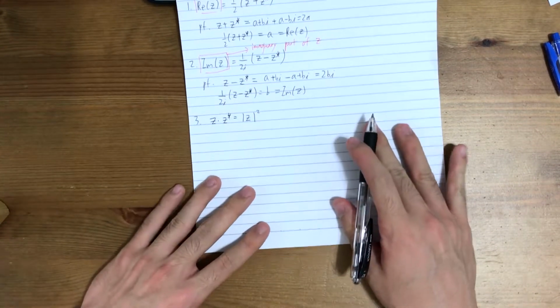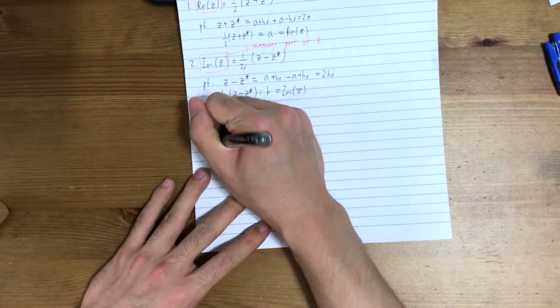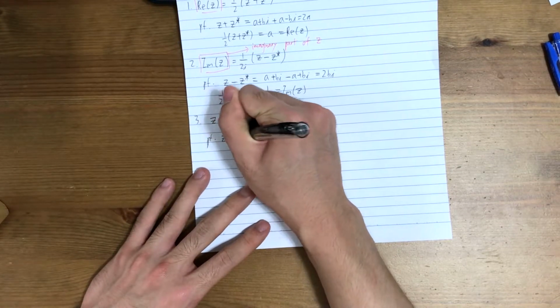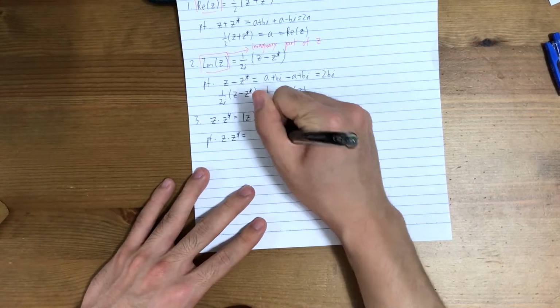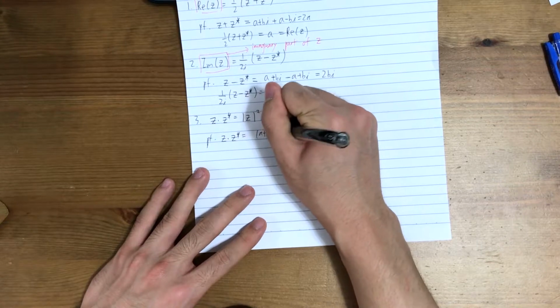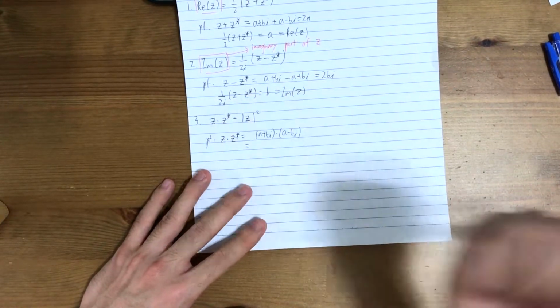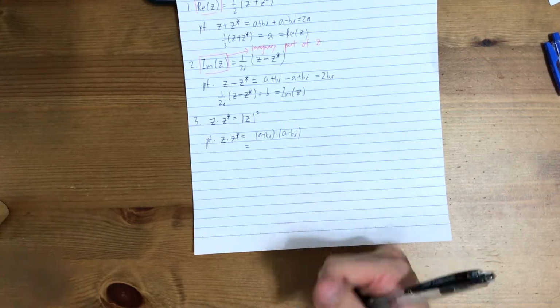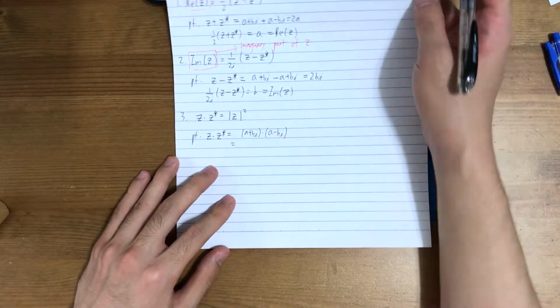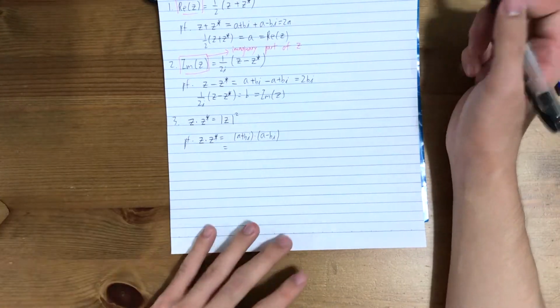And again, the proof is very simple, because z times its conjugate means a plus bi times a minus bi, right? And we already know how to multiply complex numbers from the basic operations.